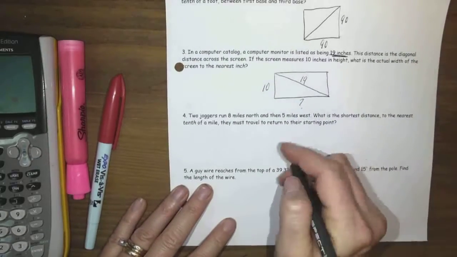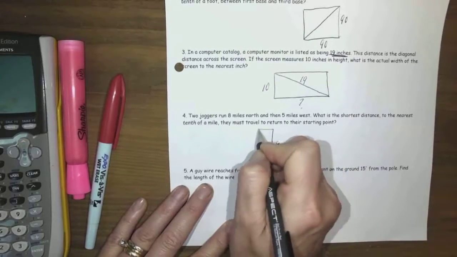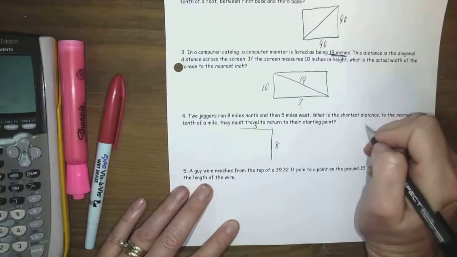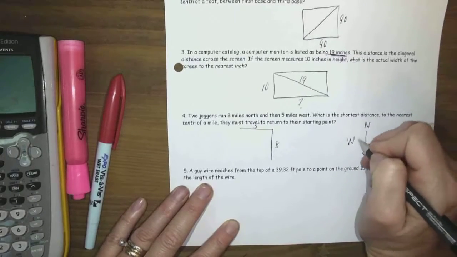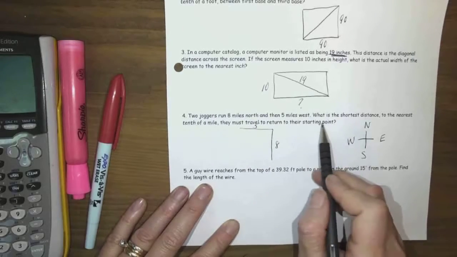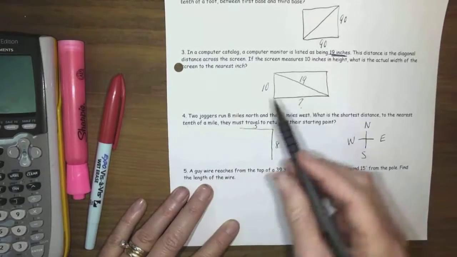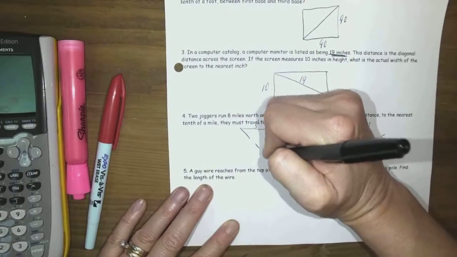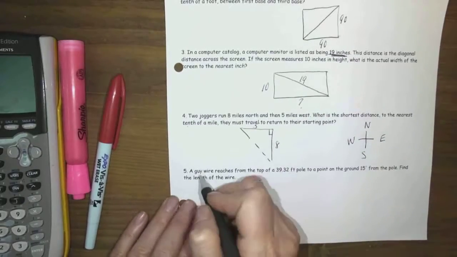Two joggers run 8 miles north, so they're going to go up 8 and then 5 miles west. I'm going to write my never eat soggy waffles over here to help you out. So we went up 8 and left 5. What is the shortest distance to the nearest tenth of a mile they must travel to return to their starting point? They're just going to go straight back, so I think you should be okay there.